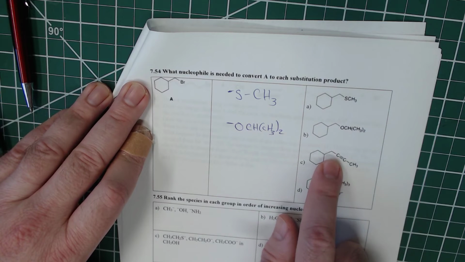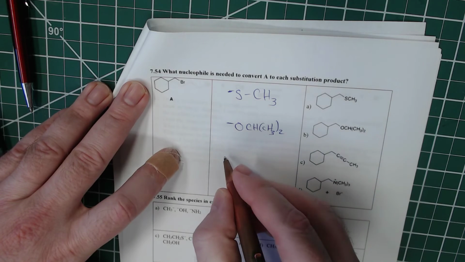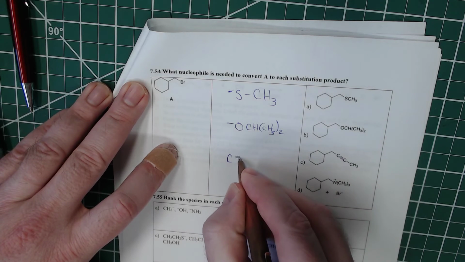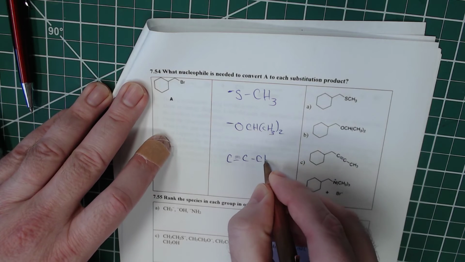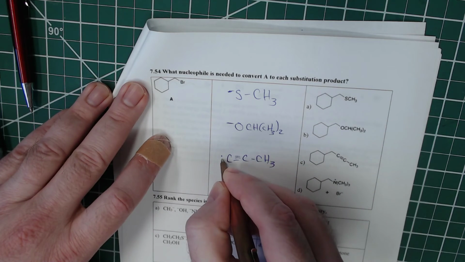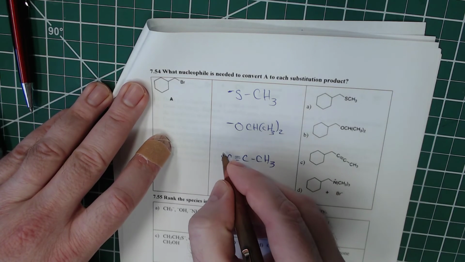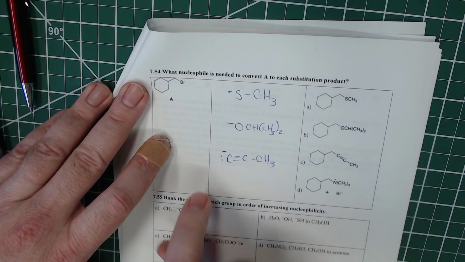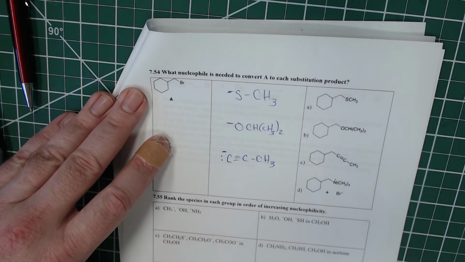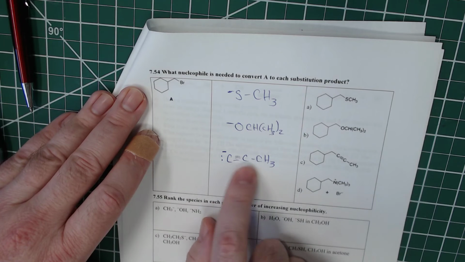On this one, you see we made a new carbon-carbon bond, so we need our carbon to be the nucleophile. So here, there we've got that negative charge on that carbon. This is called an acetylide anion.